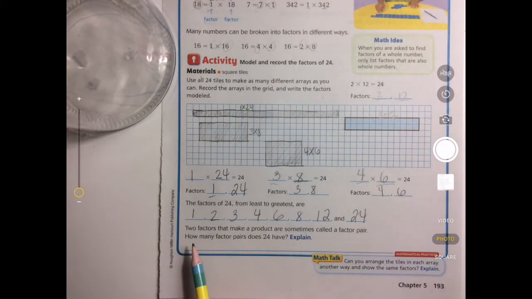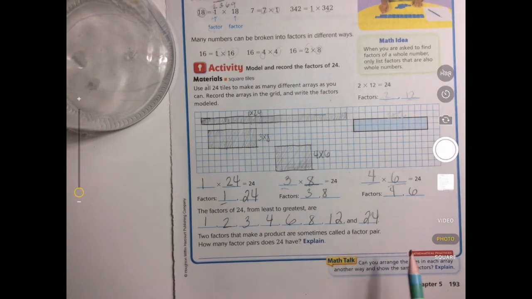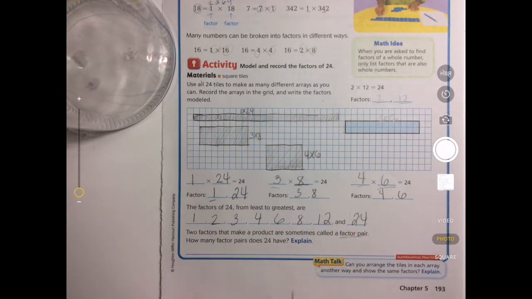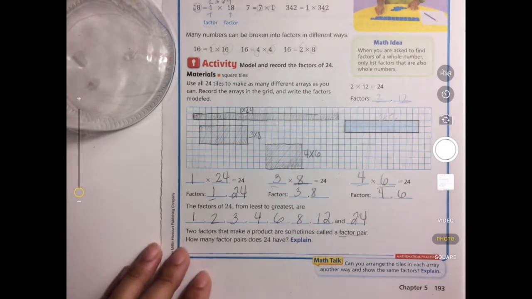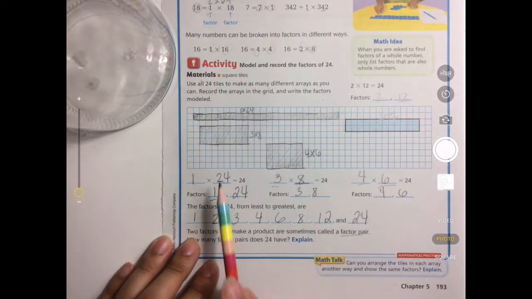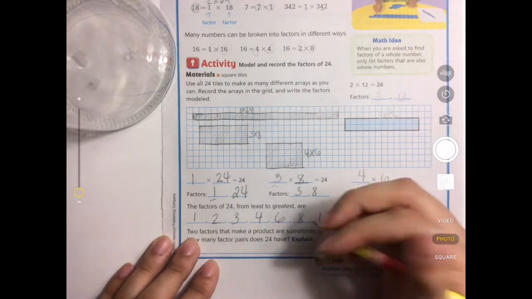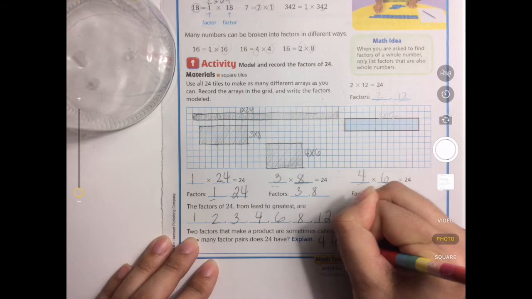Now here it's asking us, 2 factors that make a product are sometimes called a factor pair. How many factor pairs does 24 have? Well, factor pairs is however many sets that it has to make 24. So let's count. 1, 2, 3, 4. It has 4 factor pairs.